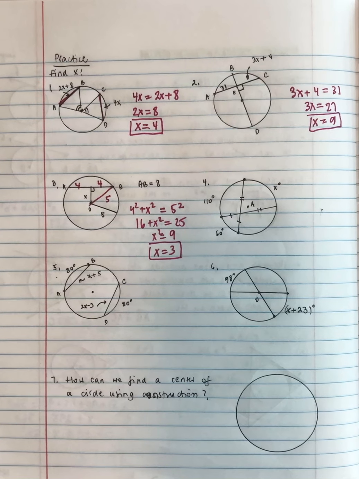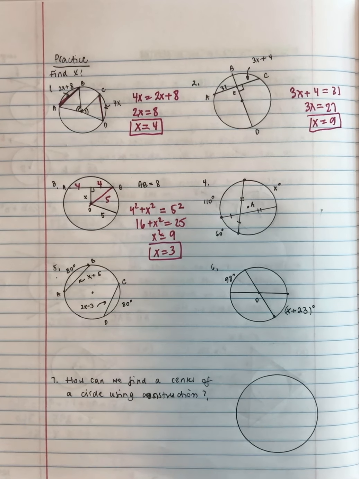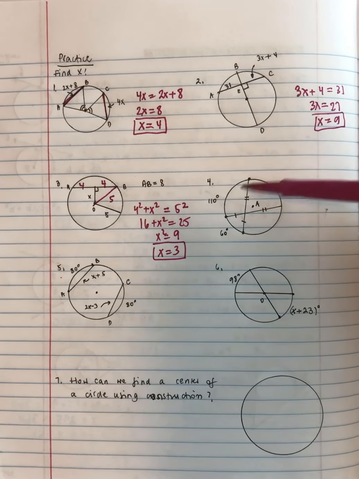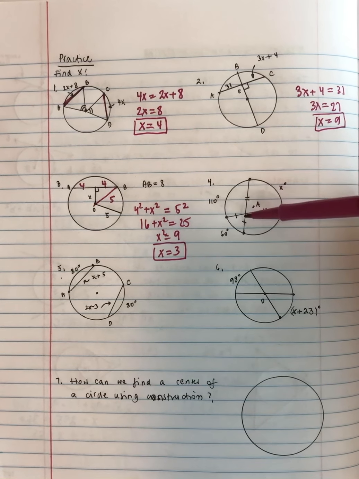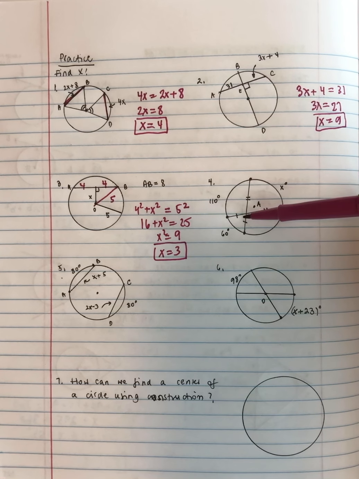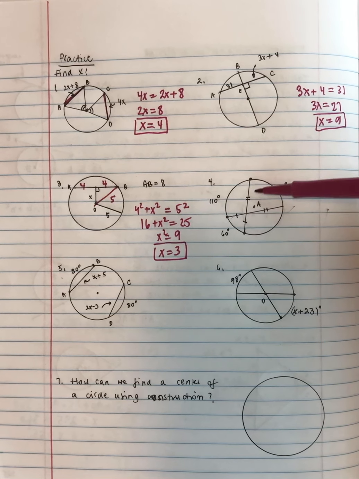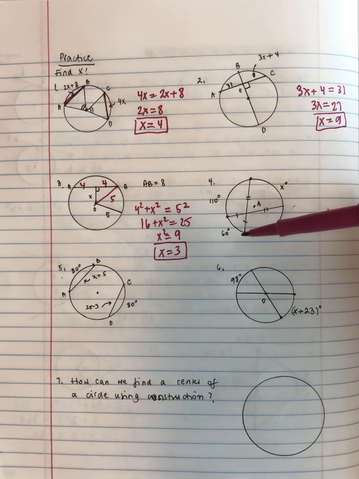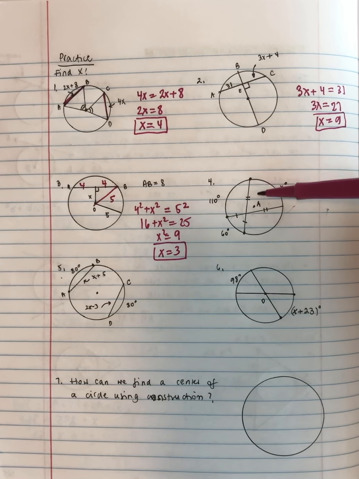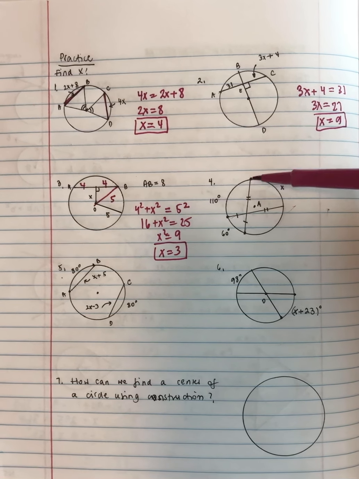Question number 4. So in this case, we are given two chords, and notice these parts of the chords are congruent to each other. Because this is congruent to this little piece and this piece is congruent to that piece, we can conclude that those two chords are equal to each other, which means that the corresponding arcs for both chords have to be the same.